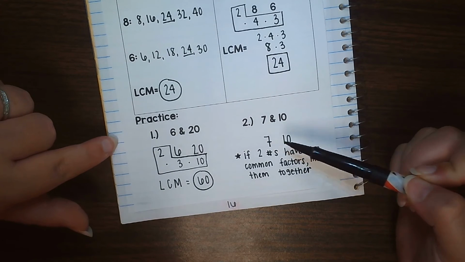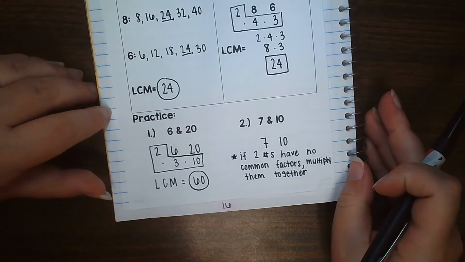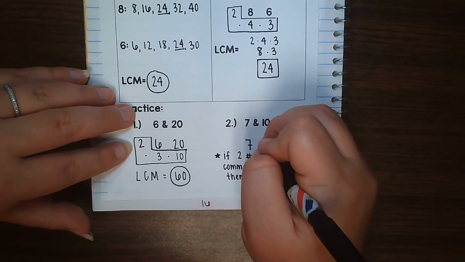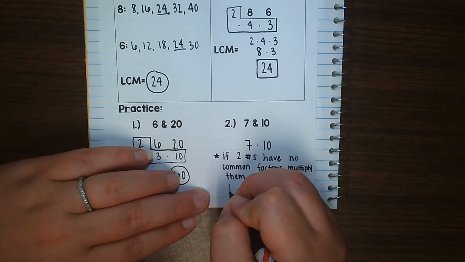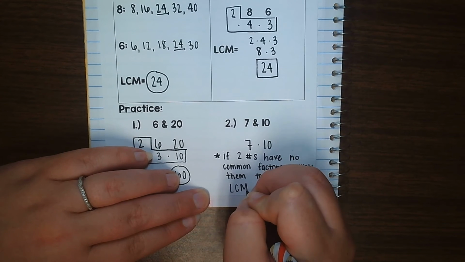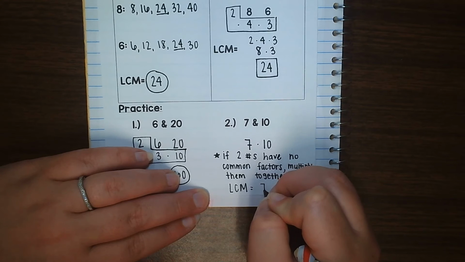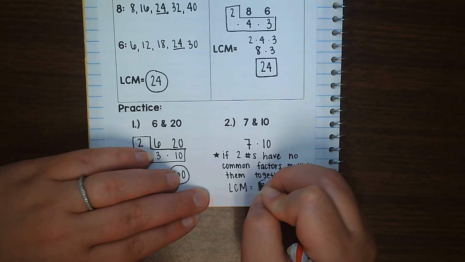So since 7 and 10 don't have anything in common, we're going to multiply. So our least common multiple would be 70.